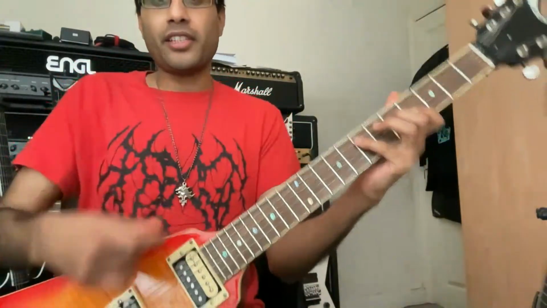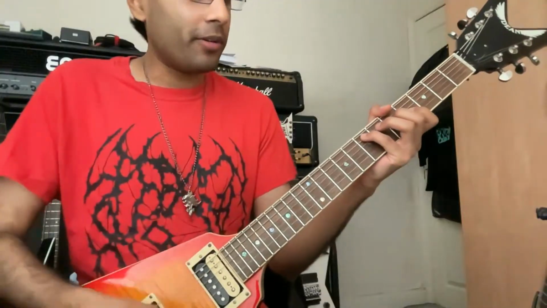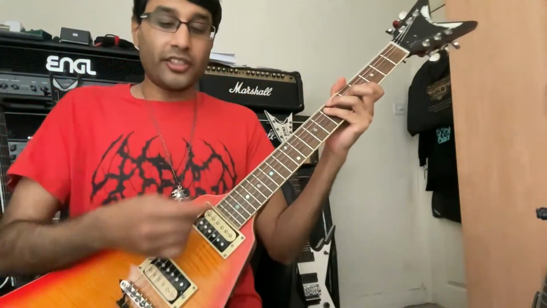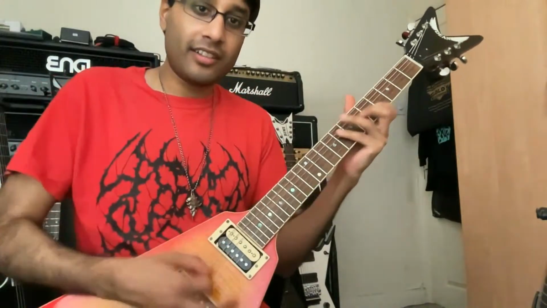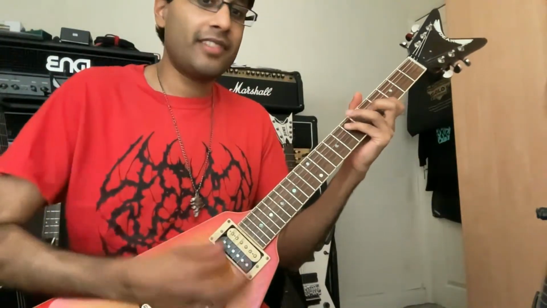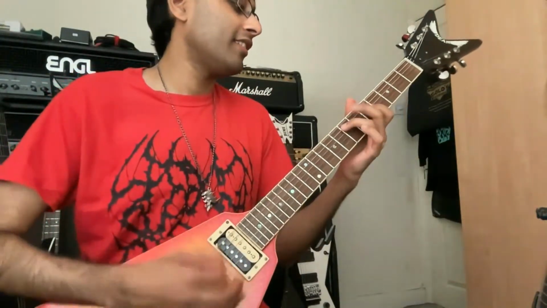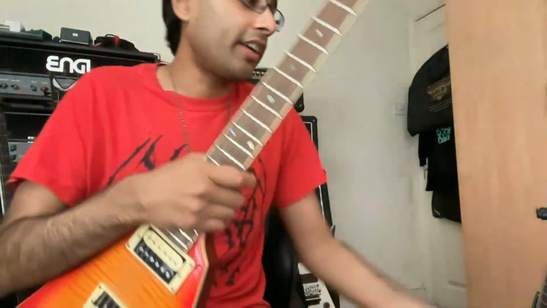The cool thing about this chord shape here is that you've got a bit more presence and treble in the strings, so it sounds really snappy when you do that kind of thing. Okay, cool.